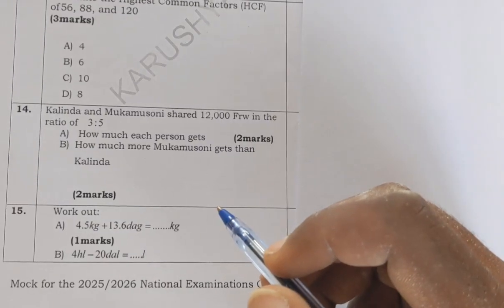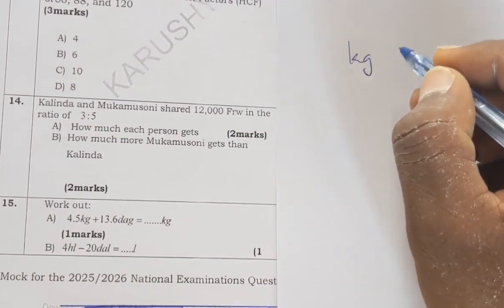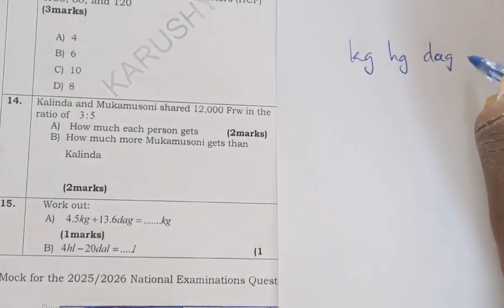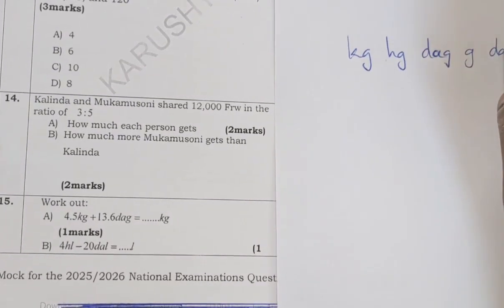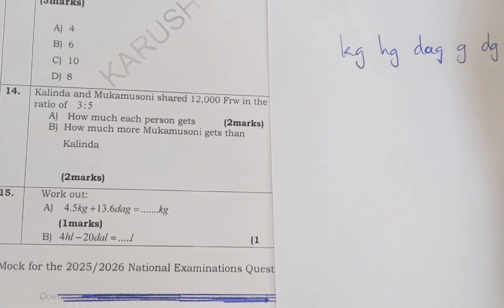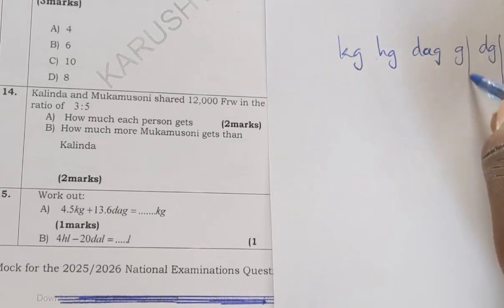First of all, here we have kilogram, then hectogram, decagram, then gram, decigram, and centigram, and we end up with milligram. And then here we are going to convert.